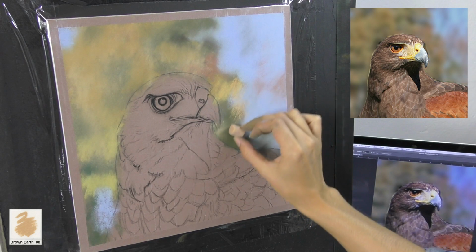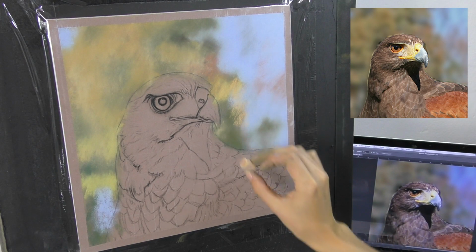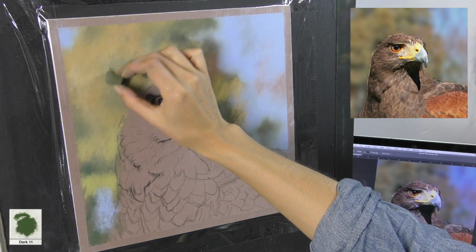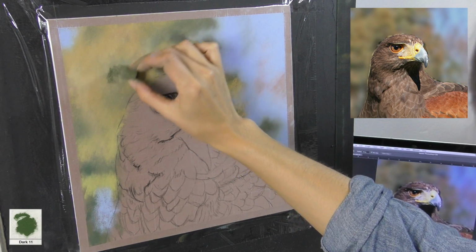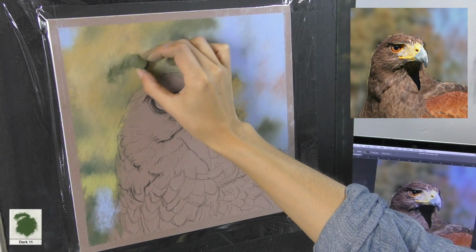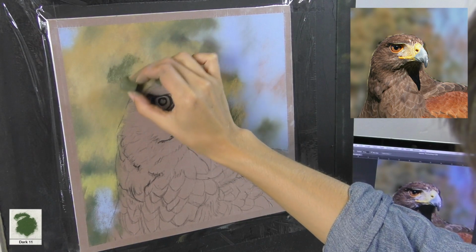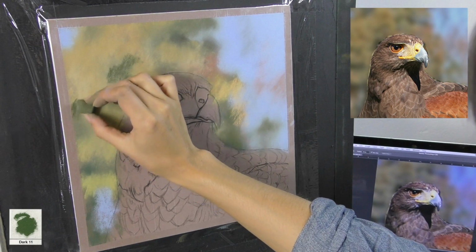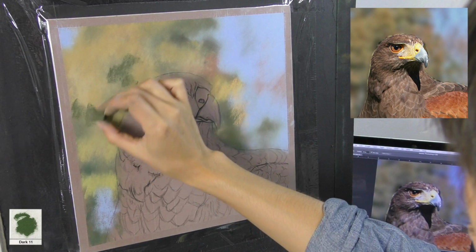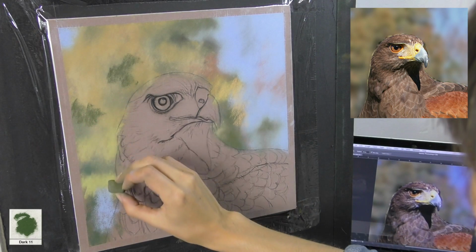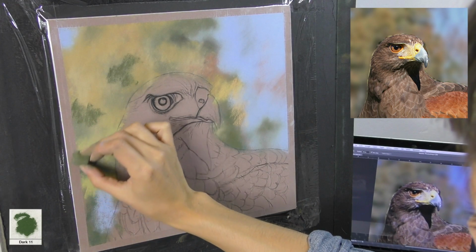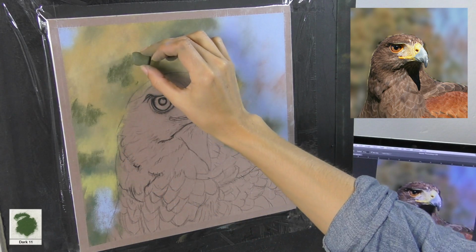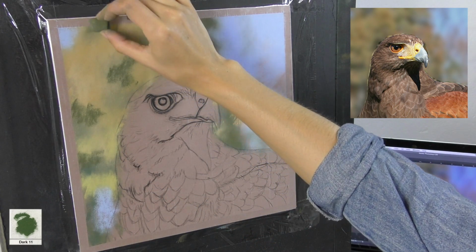So trying to bring in a little bit more warmth down this side of the bushes. But after knocking everything back, I also feel that I need to go and just reinforce some of those darker areas. Again, by the end of the painting, they'll probably get knocked back a little bit between all the blending. But I definitely want a sense of depth in this.